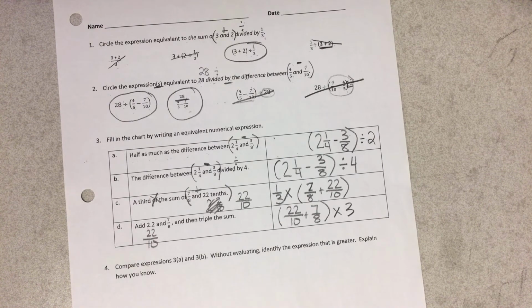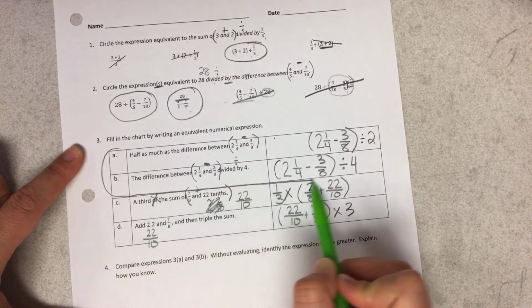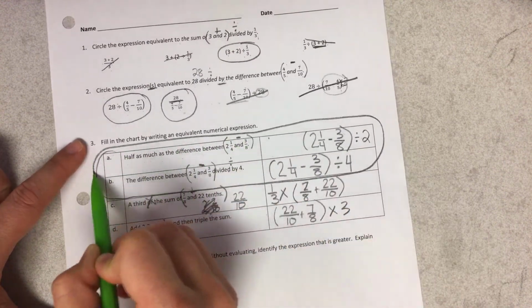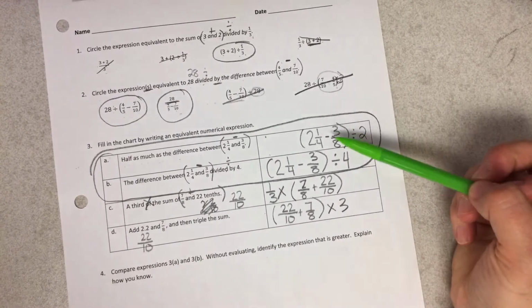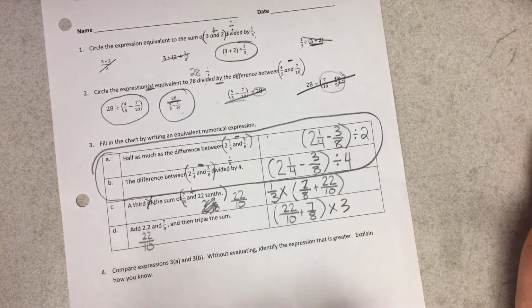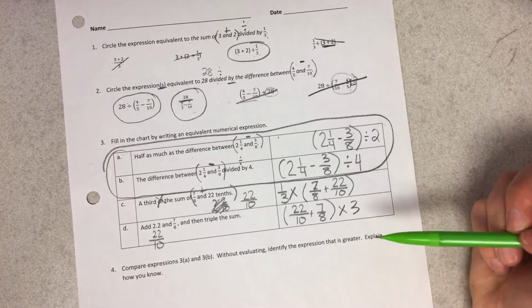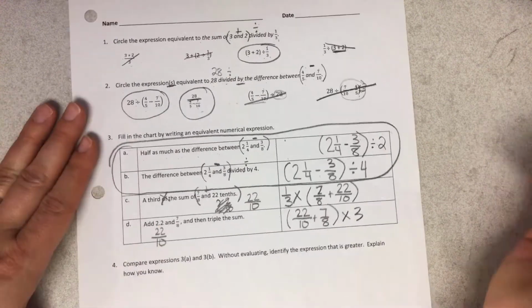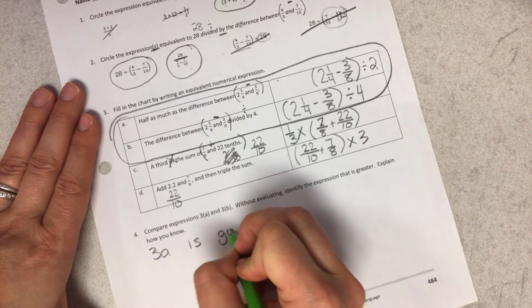Okay. Now, number 4, it says compare the expressions of 3a and 3b. So I'm going to look at these two expressions right here. Without evaluating, which one is going to be greater? So when I look at this, we are both subtracting those. So we know that what's in the parentheses is going to be the same number. But one of them I'm going to divide by 2, and one of them I'm going to divide by 4. So which one is going to be greater? Okay, well, 3a is going to be greater.